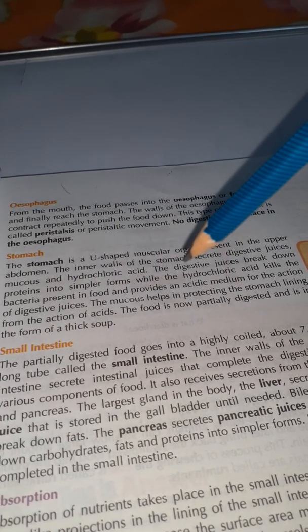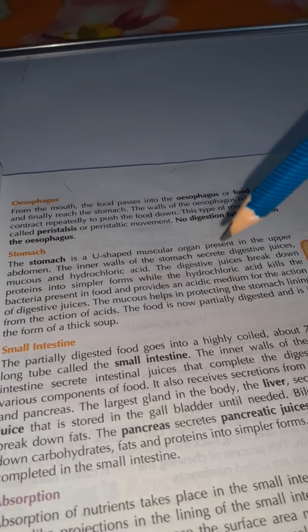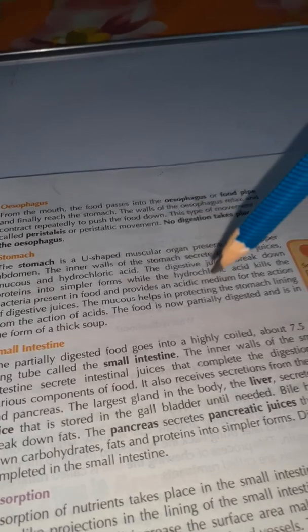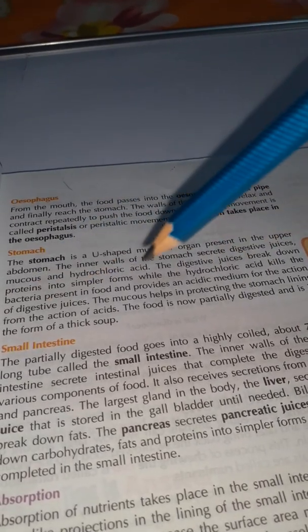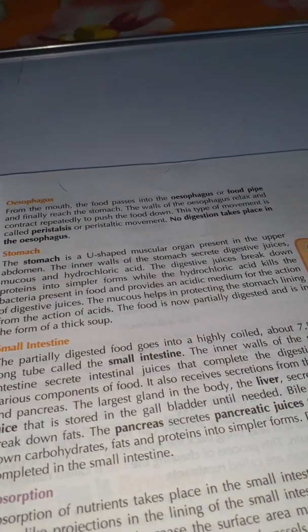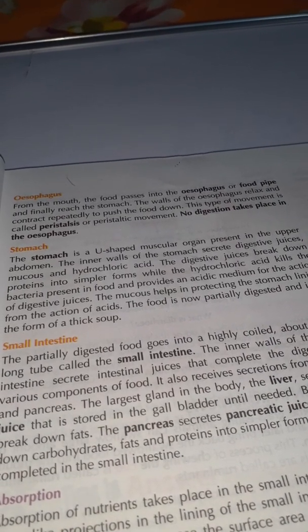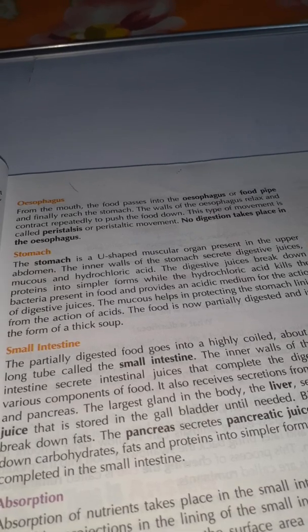Now, what's the function of hydrochloric acid? The digestive juice breaks down proteins into simpler forms, while the hydrochloric acid kills the bacteria present in food. If any germs or bacteria are present in the food, hydrochloric acid kills them and provides an acidic medium for the action of digestive juices.